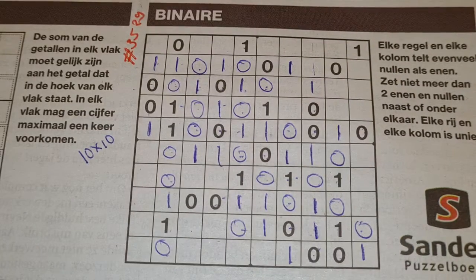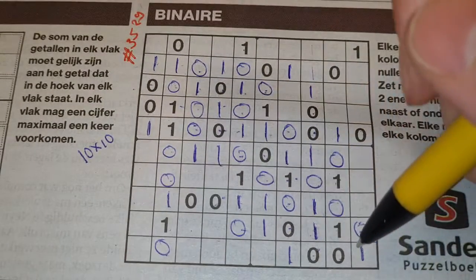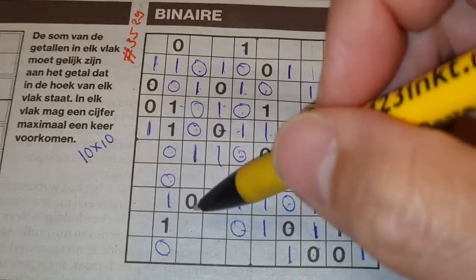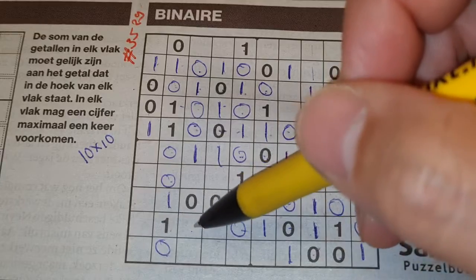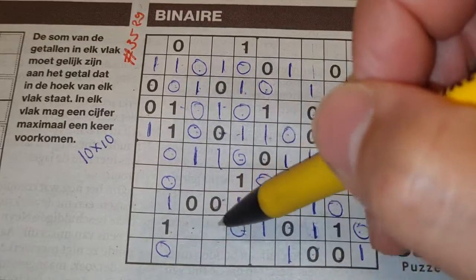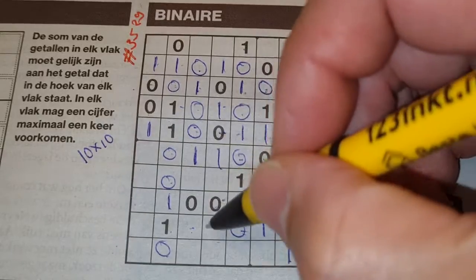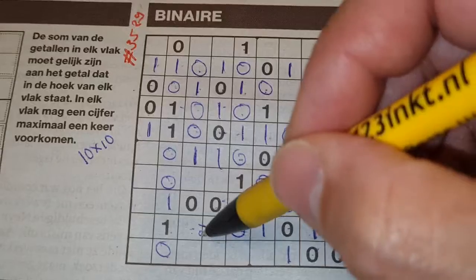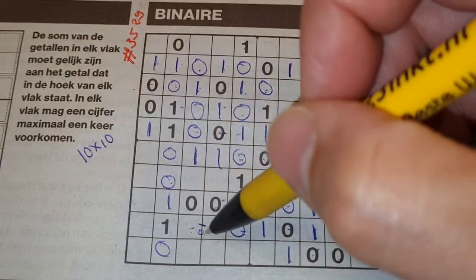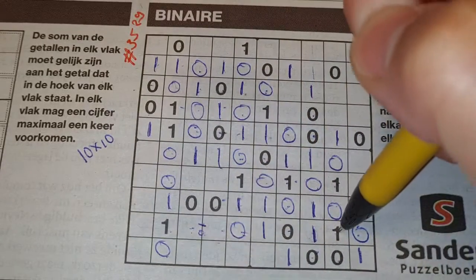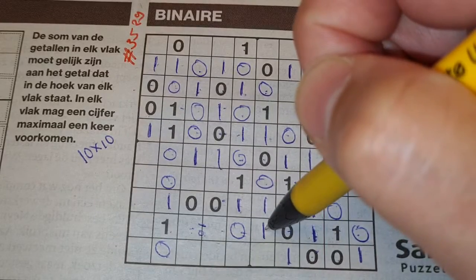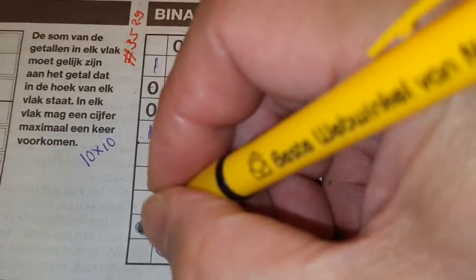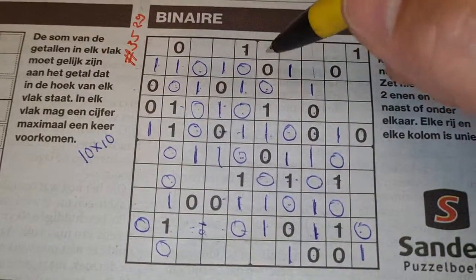Then. Well, in this row, I know between a 1 and an O with 2 empty boxes, there's always a 1 there and an O there and a 1 there. Okay, O and a 1 in this row. So first one, second one, third one, fourth one, the fifth one. So this box should be an O.